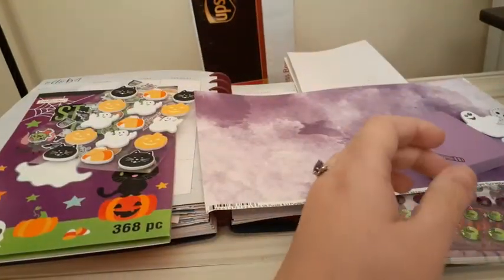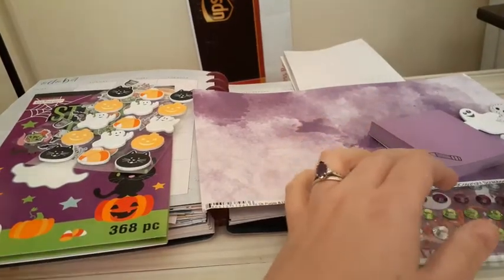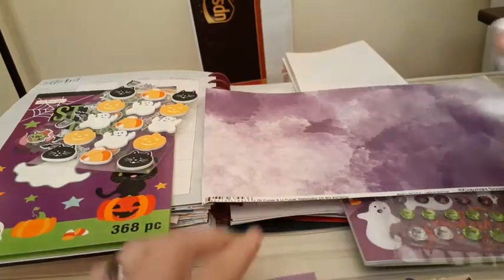So what I'm going to do is pull my patch of photos, and I've got all this stuff, so all this goes over here. This is all of our fun items to play with. Our paper, our sticker book.